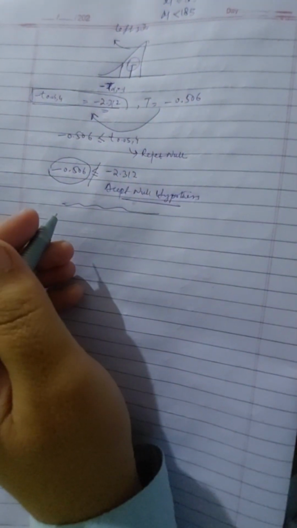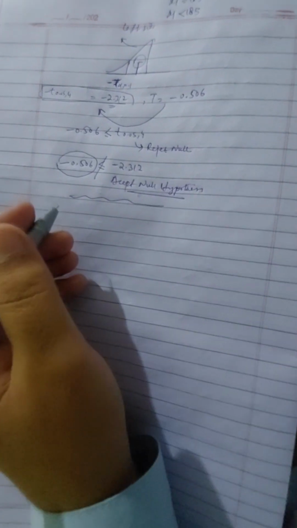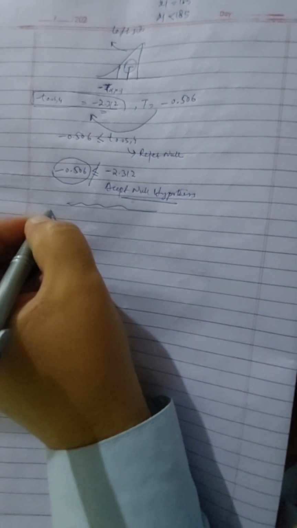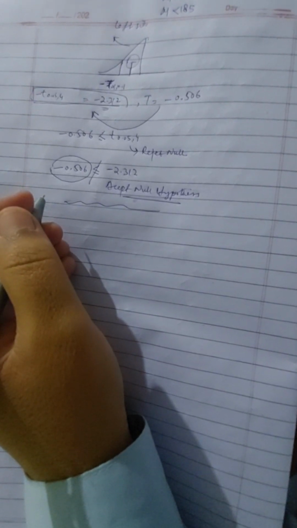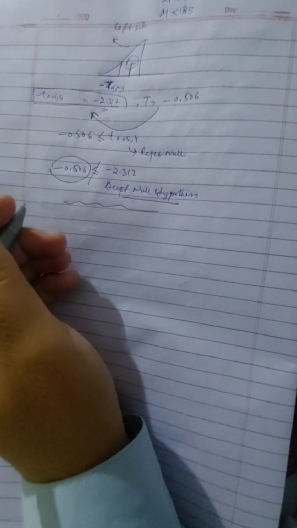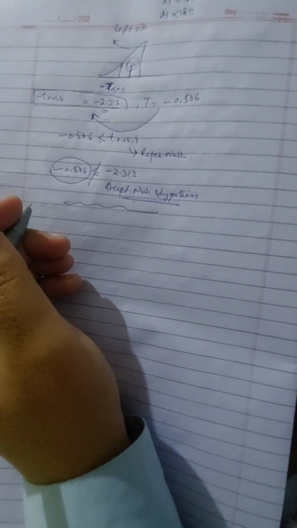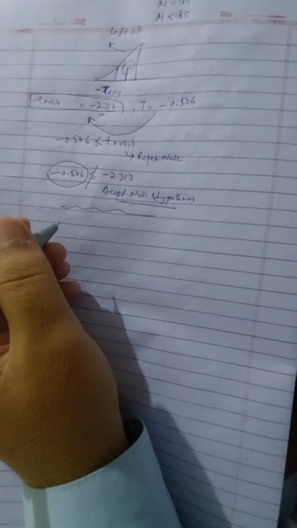Okay, so let's do another problem on a single population, hypothesis testing. Suppose it is known from experience that the standard deviation of the weight of 8-ounce packages of cookies made by a certain bakery is 0.16 ounce.